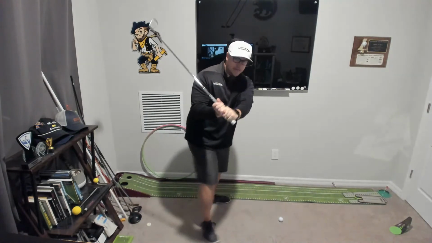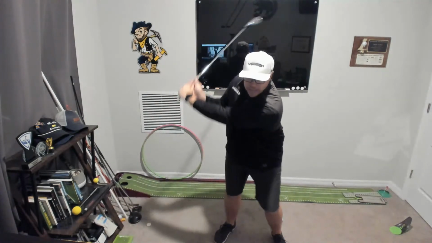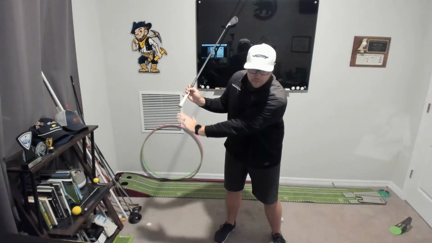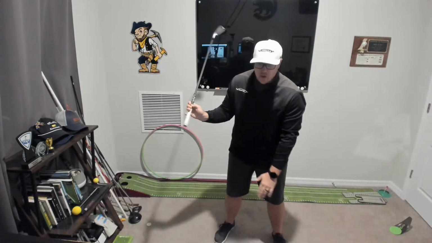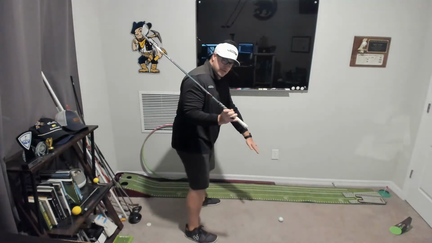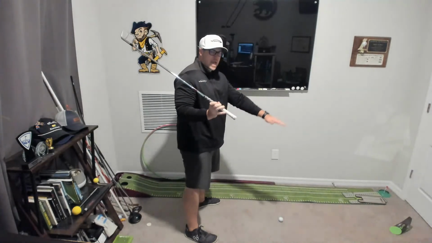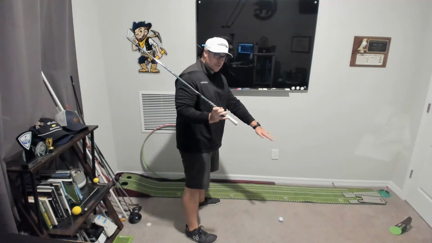And it would be pointing behind the golf ball. So I'm coming down, some lag is being created here, right? So I'm getting the butt end of the club to be pointing behind the golf ball, and then it's going to be a little bit outside the golf ball.